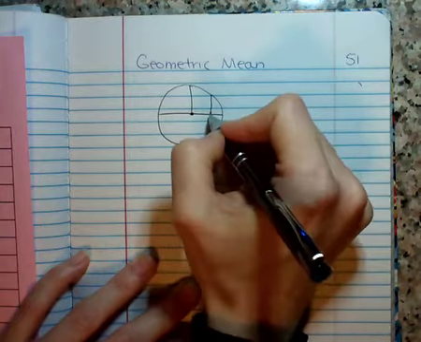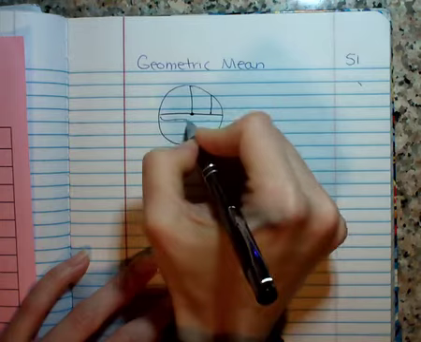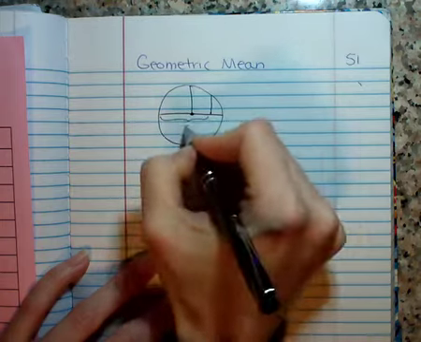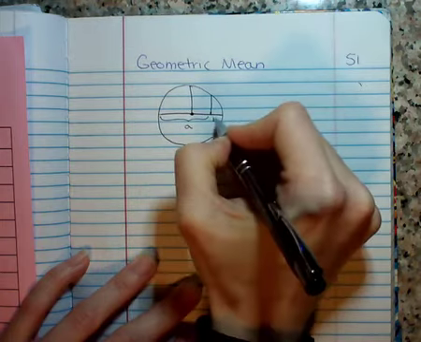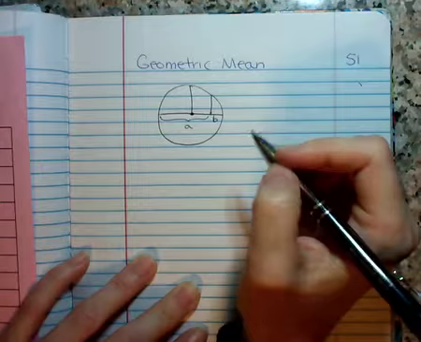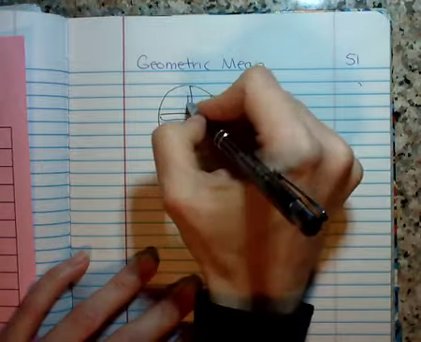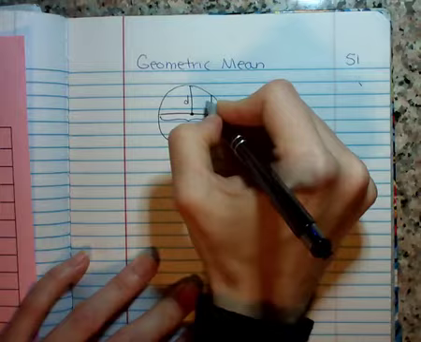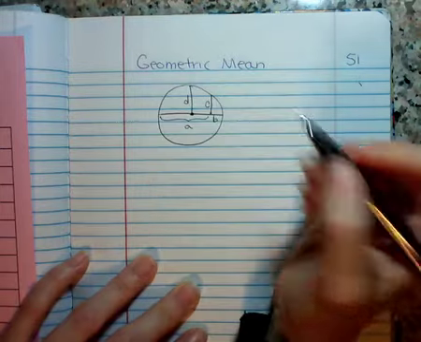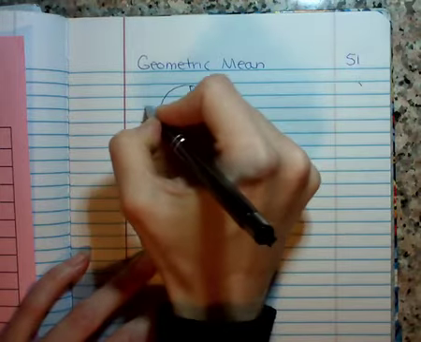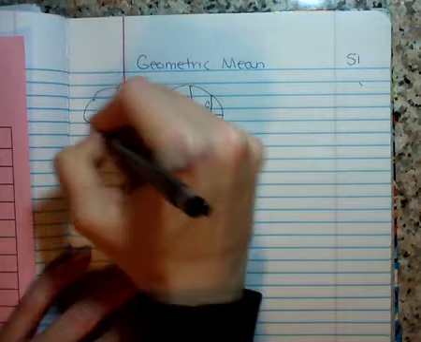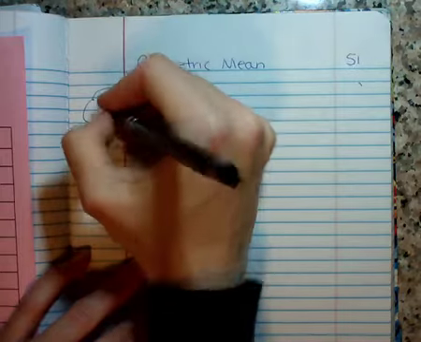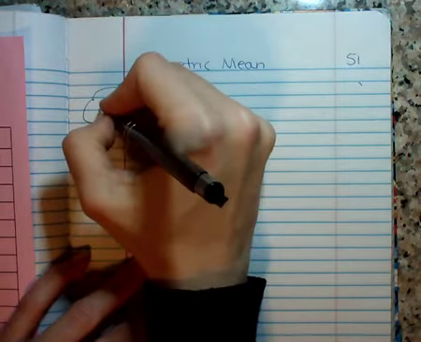All right, and then we want to label this part of our line A, the little piece of our diameter B. We'll give the radius the letter D, and our chord will be letter C. Okay, and just draw yourself a thought bubble to remind yourself that we had drawn in a diameter.